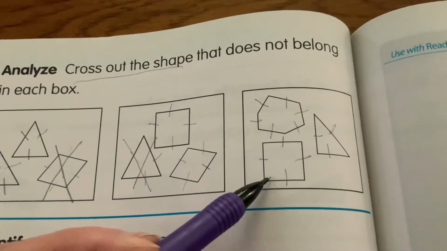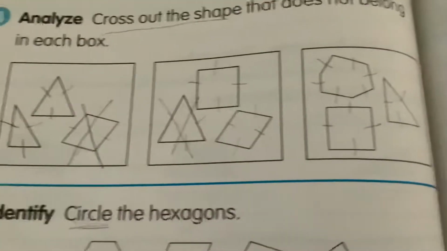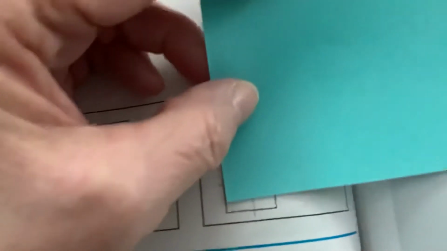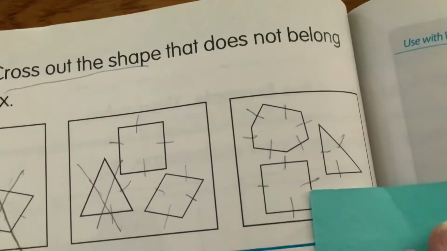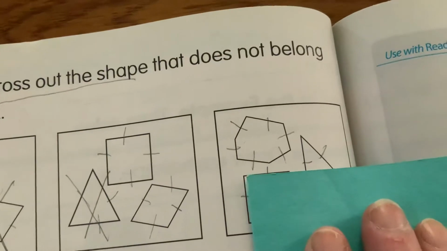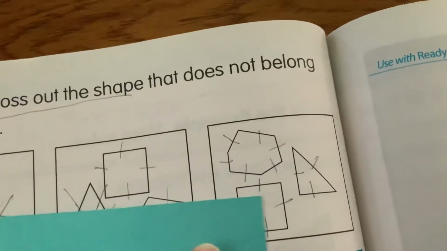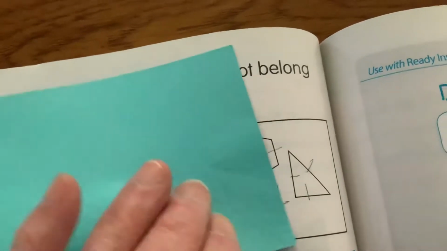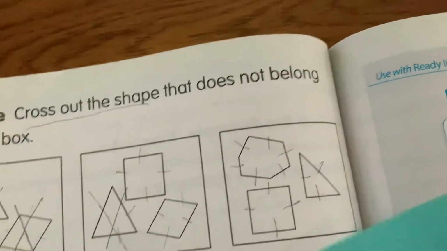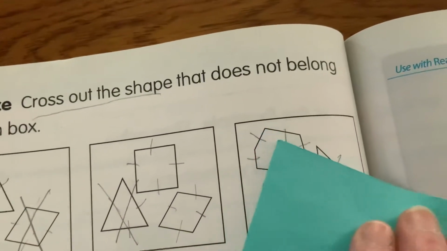Okay, does this have square corners? Get my card. And yes, that has square corners. All 4 corners are square. What about this?